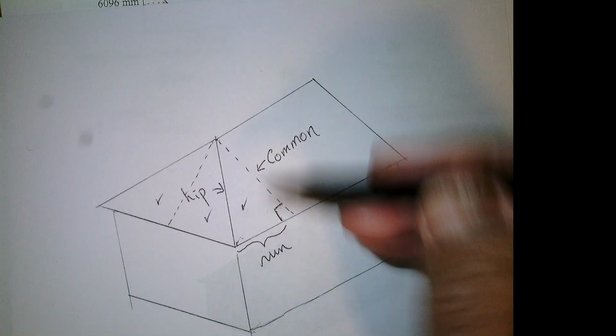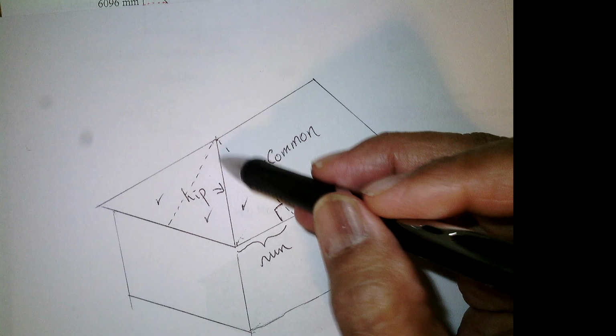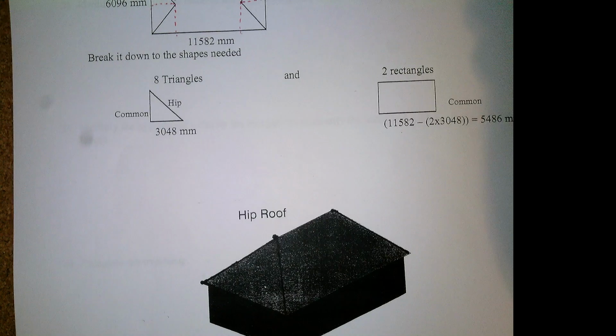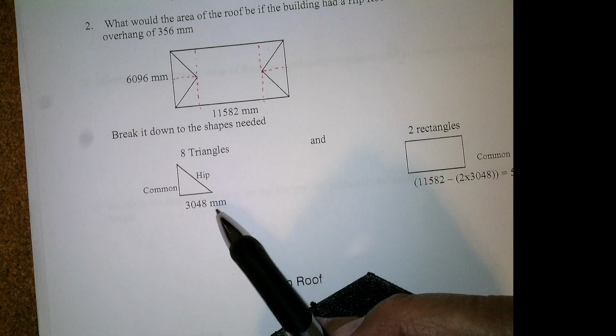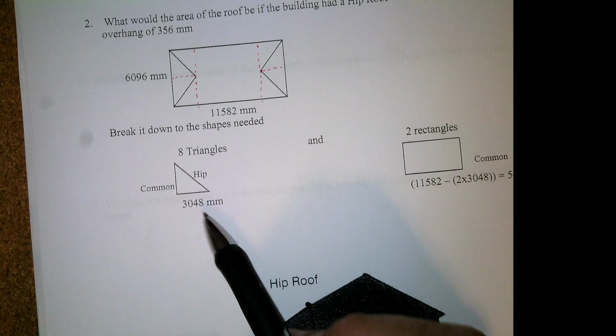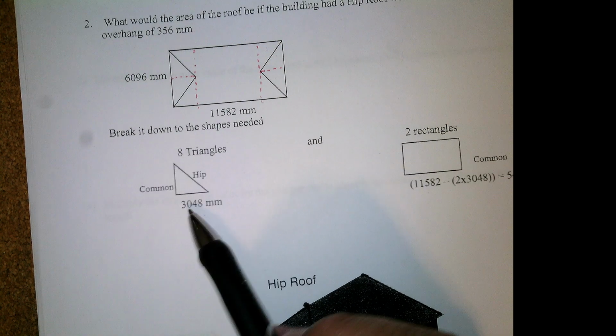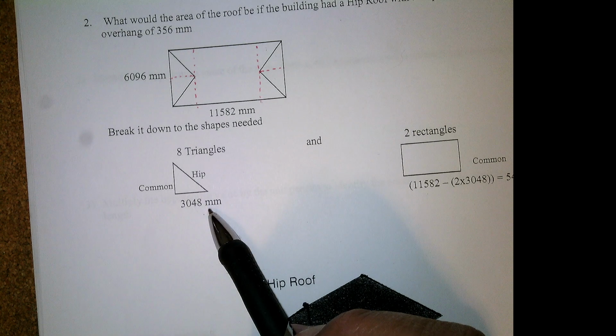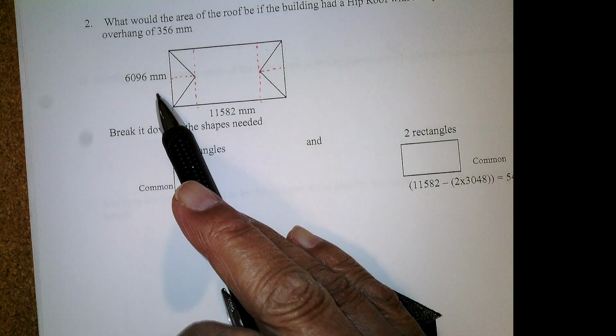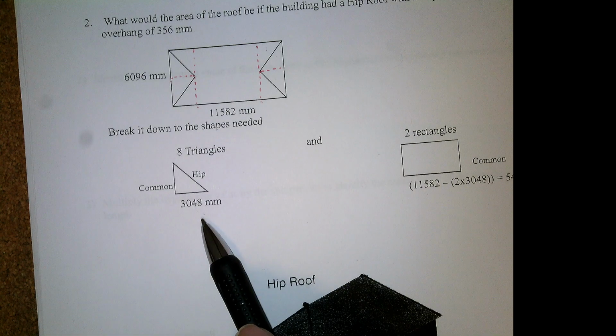Now we are extracting this, and that will give you this one here. You see the run is 3048. How do we get the 3048? 6096 divided by 2 is 3048.